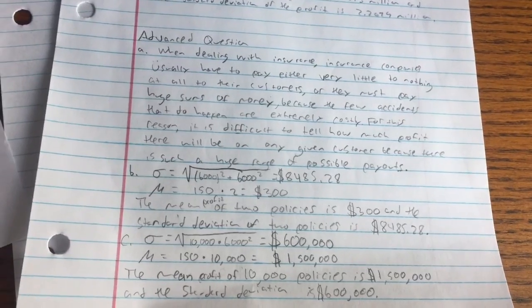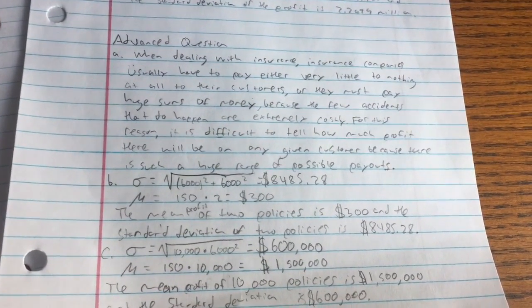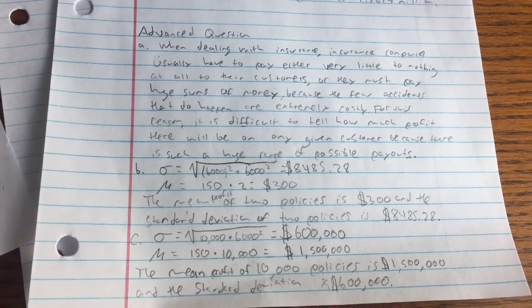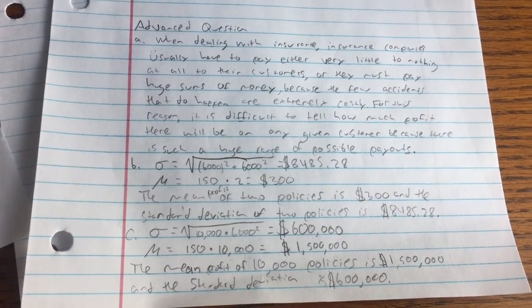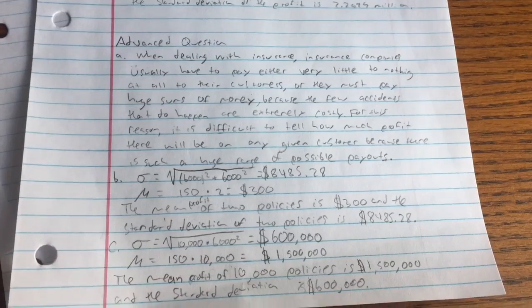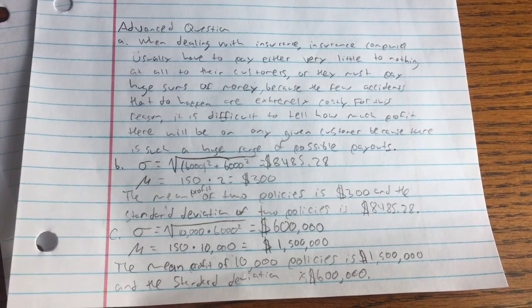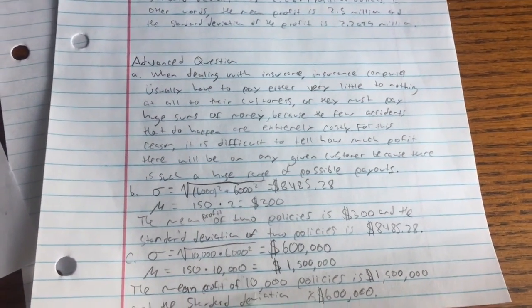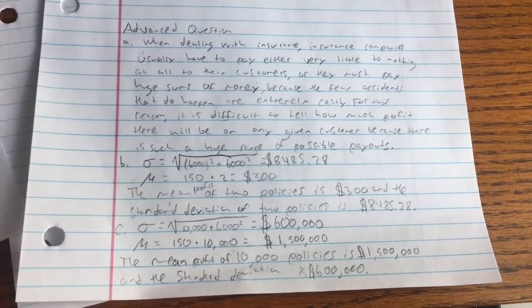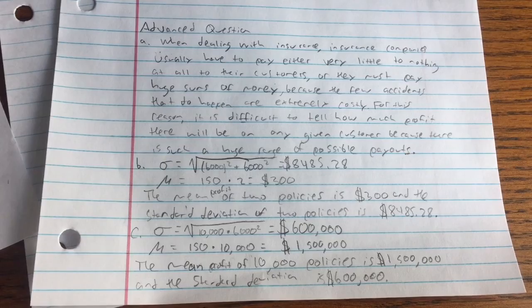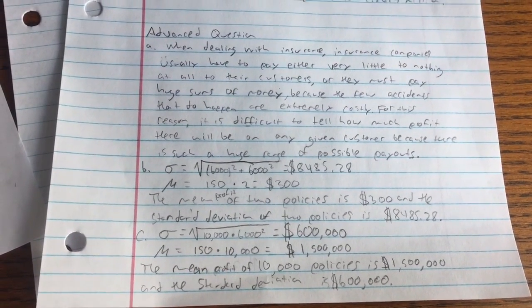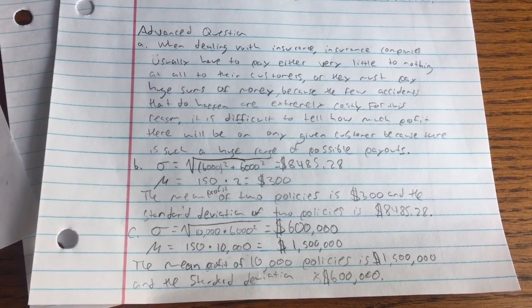So what I've said is that when you're dealing with insurance, pretty much it's hard to predict how much you're going to make off of each person, because insurance companies make their money off the fact that most people will not get into any sort of accident or any situation which will cause the insurance company to have to pay.